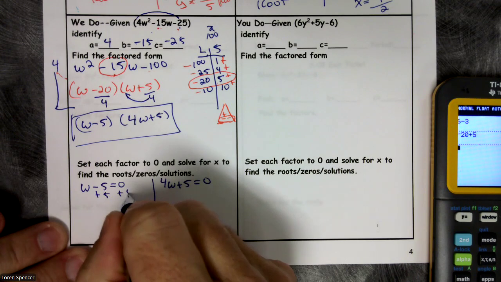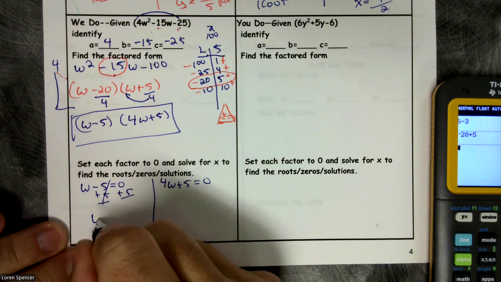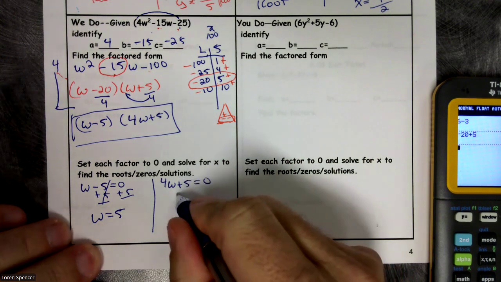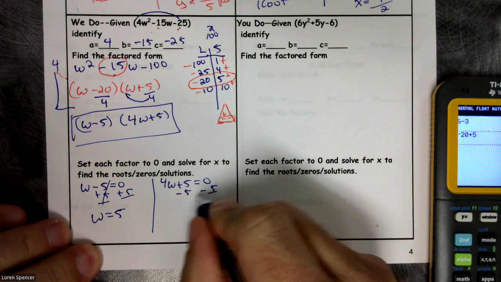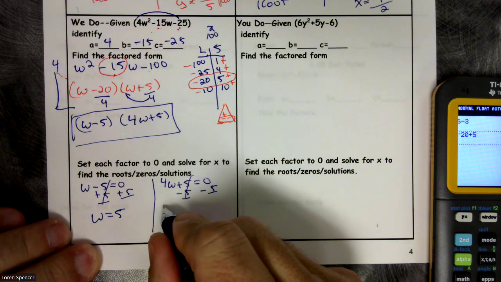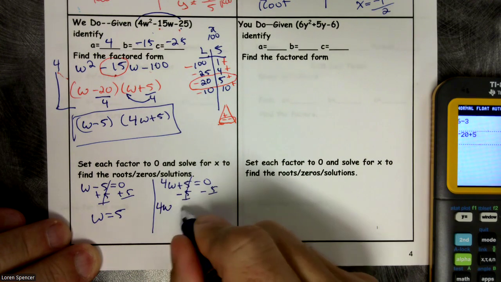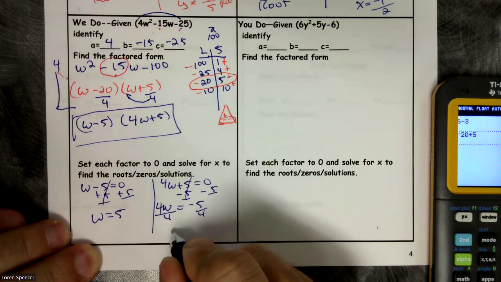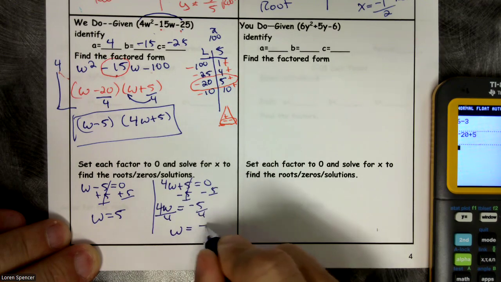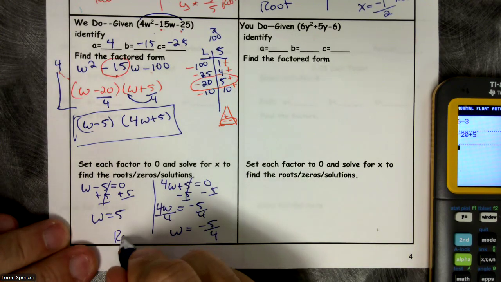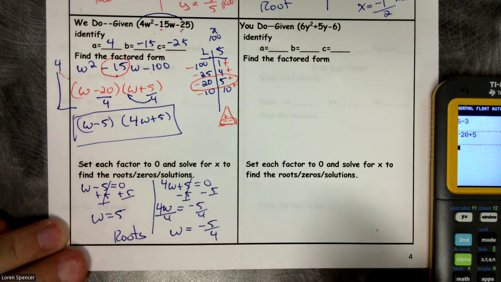Add 5 to both sides, and I end up with w equals 5. Here, I subtract 5 from both sides, and now I have 4w equals negative 5, divide by 4, and I end up with w equals negative 5/4. So both of these make up my roots.